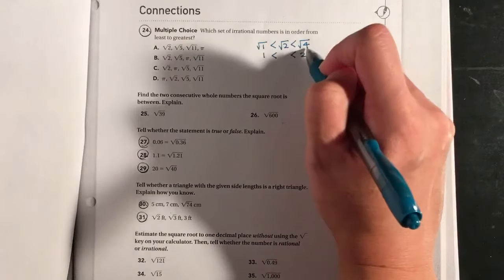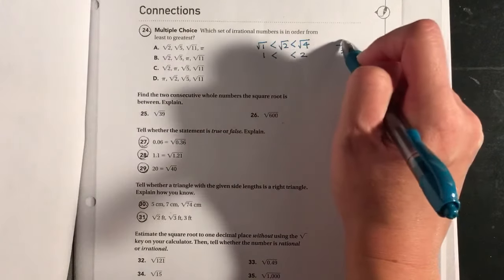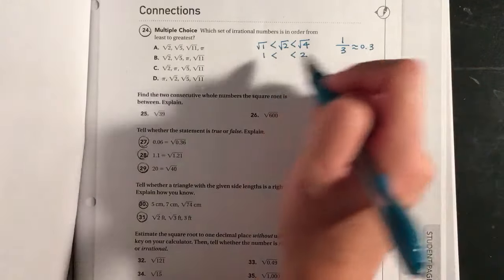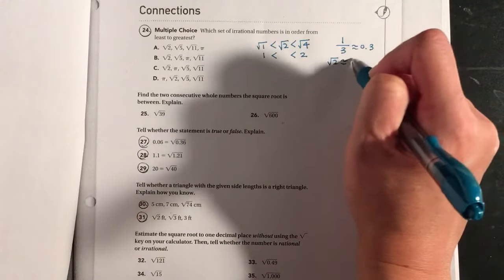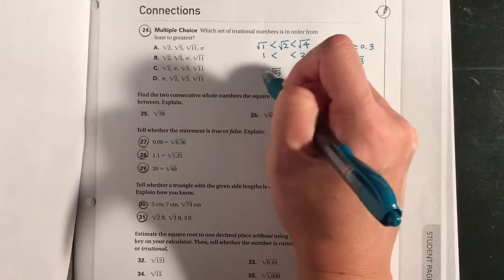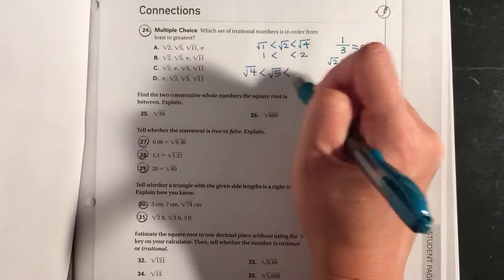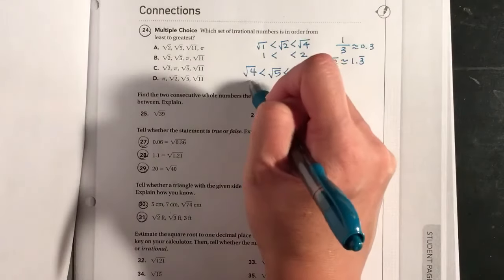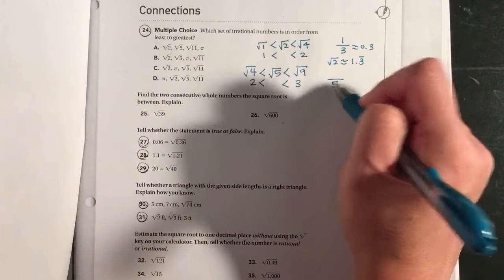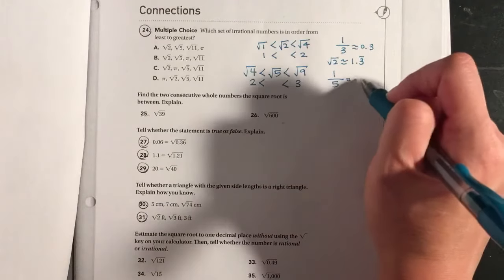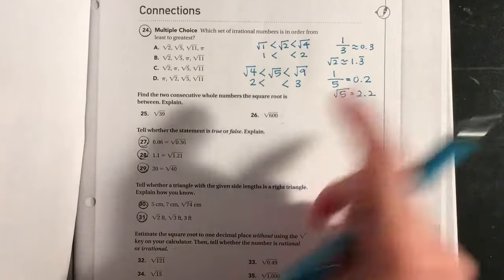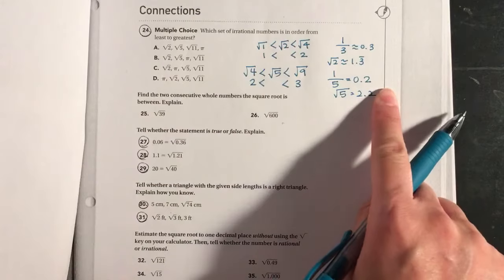So if I'm counting the spaces, 4 minus 1 gives me 3, 2 minus 1 gives me 1, it's approximately 0.3. So if it's 0.3, then radical 2 is approximately 1 point repeating 3. Radical 5 is going to be between radical 4 and radical 9. So the two whole numbers are 2 and 3. 9 minus 4 gives me 5. 5 minus 4 gives me 1. Once I divide that, I get 0.2. So approximately 2.2. This is my whole number, 2 and 0.2.